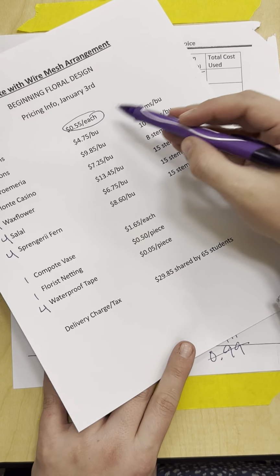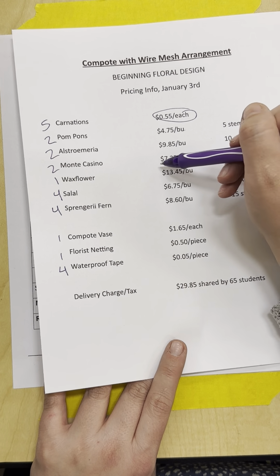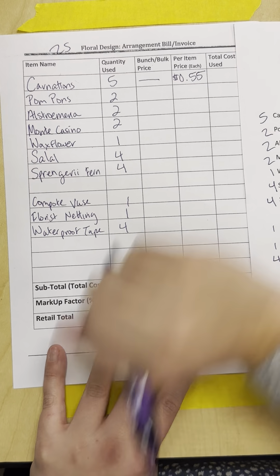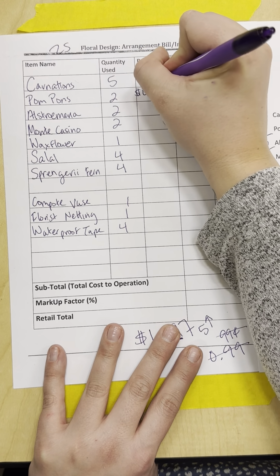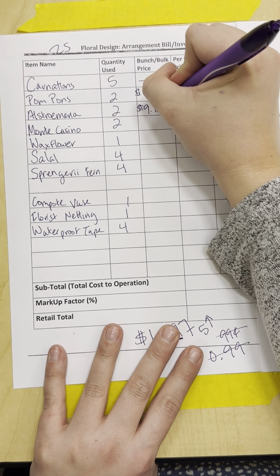Everything else, BU is bunch. So these are $4.75, $9.85, $7.25. I'm literally just copying these onto here. I'm not doing any math yet at all. So I'm going to copy all of those and get them set.